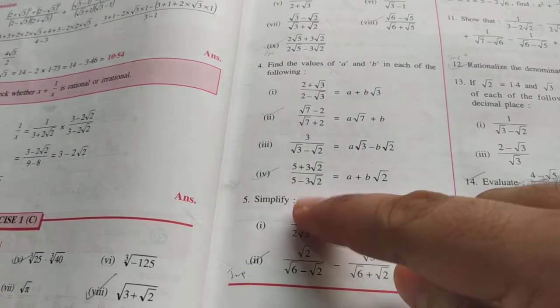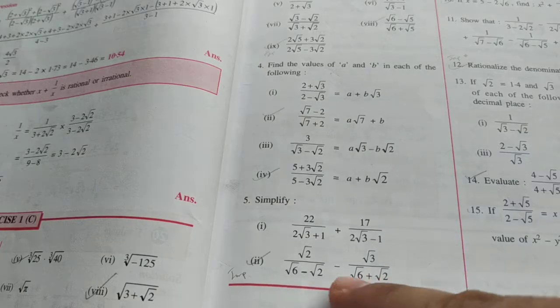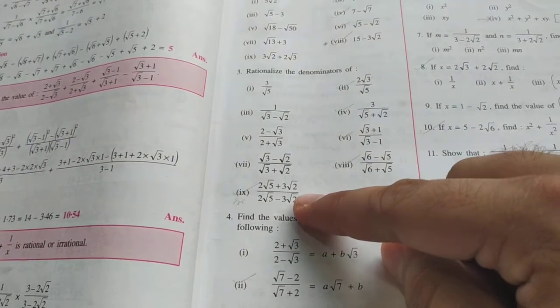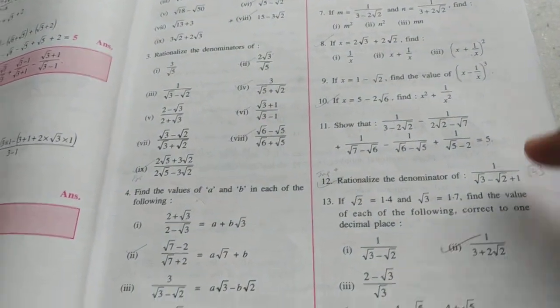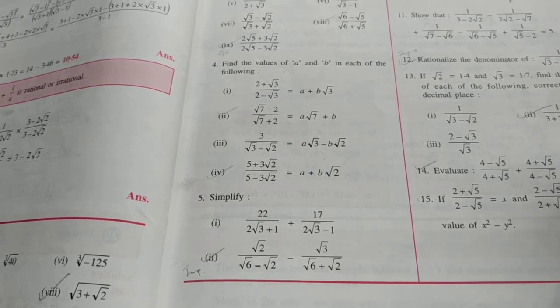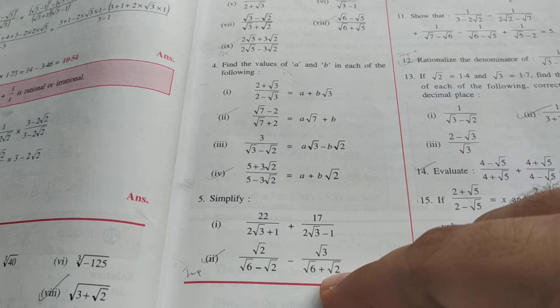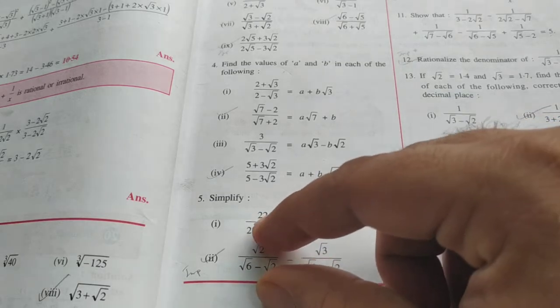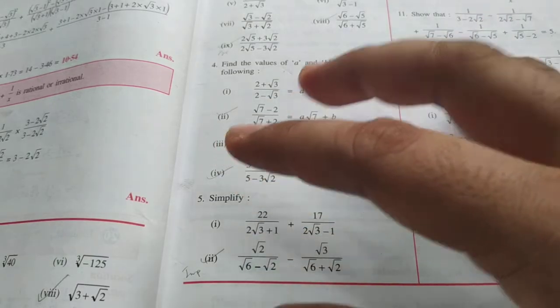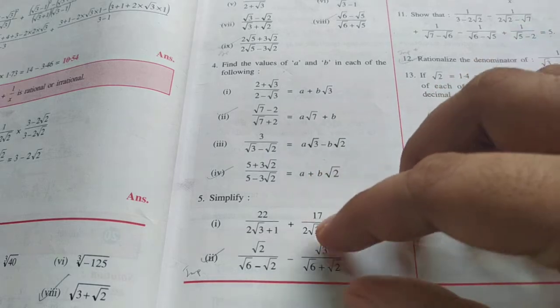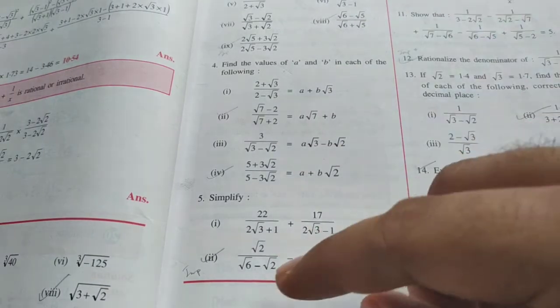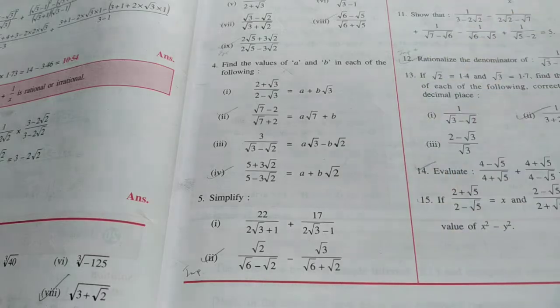Now question 5.2 is simplify. Mark 5.2 as IMP. Also mark 3.9 as IMP and the 12th sum as IMP. Now in 5.2 we've got two fractions given. Now either you can first take this fraction, rationalize it, then take this fraction, rationalize it separately, and then subtract the answers, or solve it together, which I have done here.